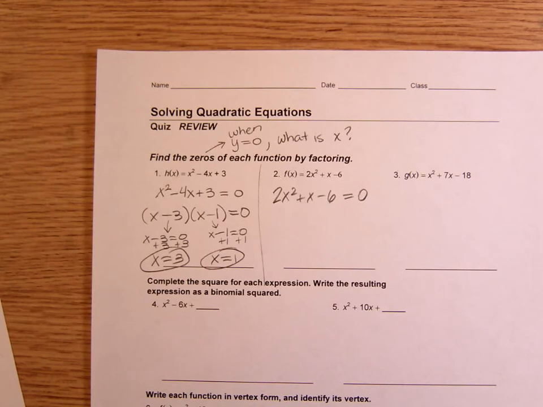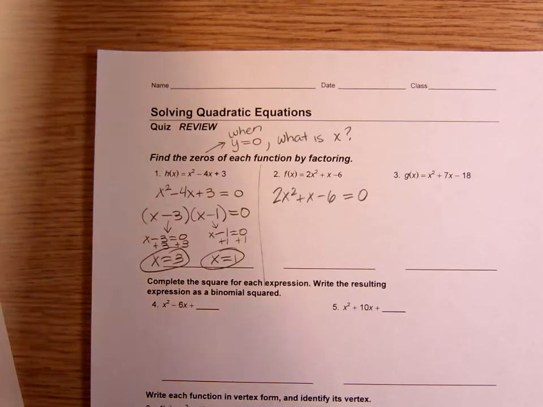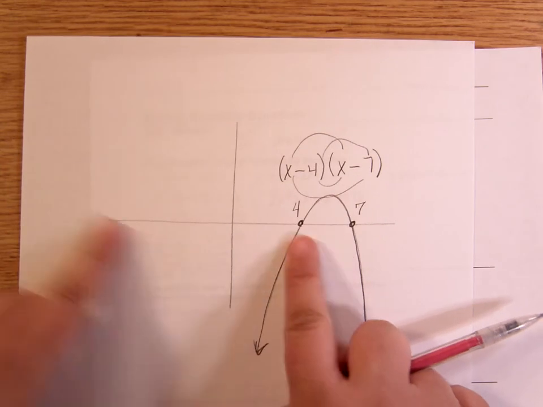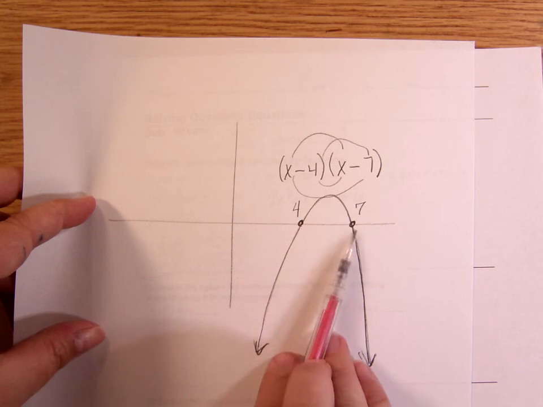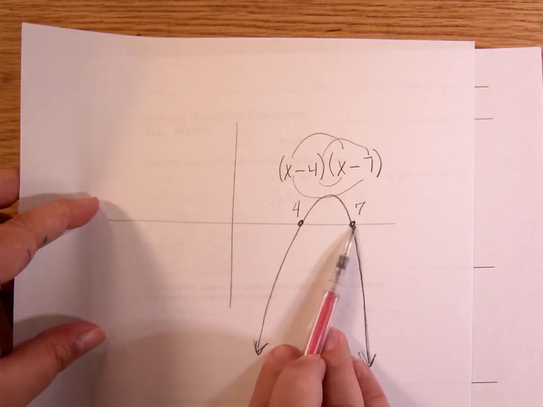Okay, first off, I want to go ahead and show you how to solve the problems on this page. It starts out with find the zeros of each function by factoring. Zeros means the places where your graph crosses the x-axis, like for instance here. That means the same thing as the solutions or the x-intercepts. So the x-intercepts are the places we're looking for when we're solving a quadratic.